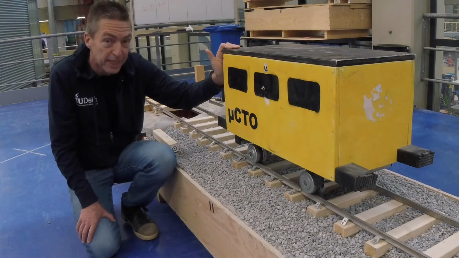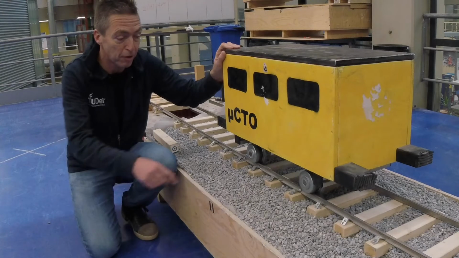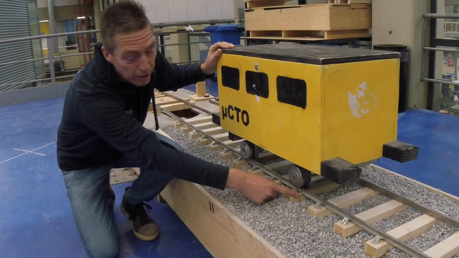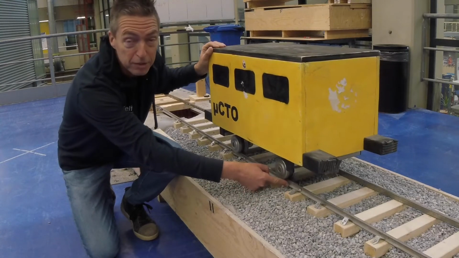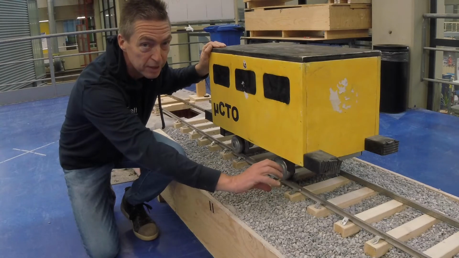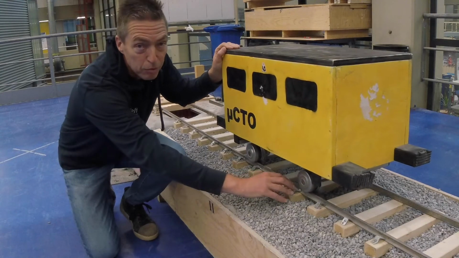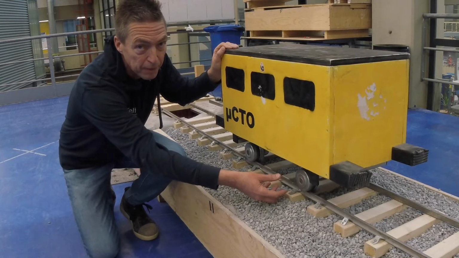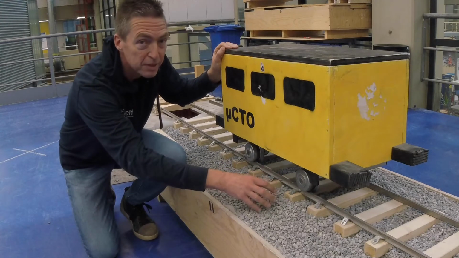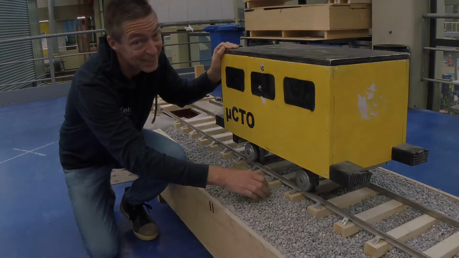But is that true? What Bernd says is, if the load is passing the sleeper, it will first be on this side of the sleeper, and that could tend the sleeper to rotate in this direction. And after the wheel has passed, the sleeper could rotate in that direction. Due to that rotation, the sleeper could bury itself into the ballast bed. Is that true? Well, let's see.